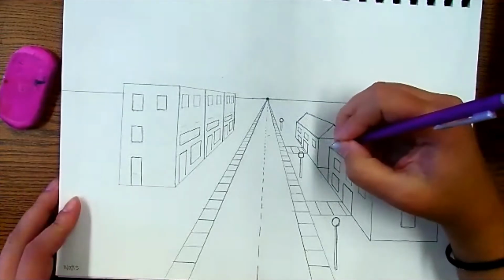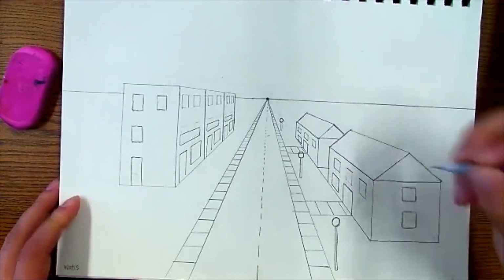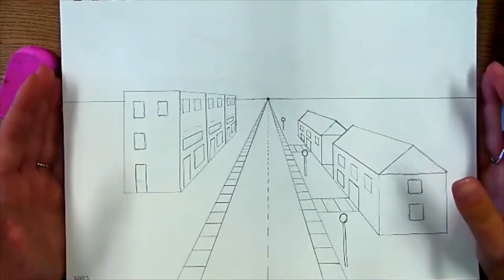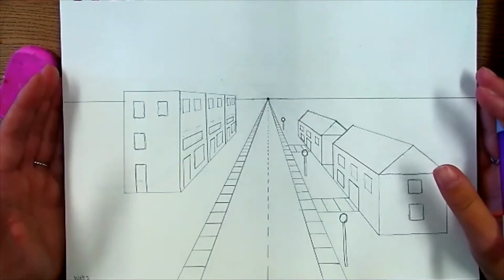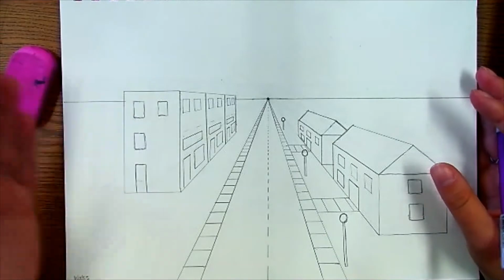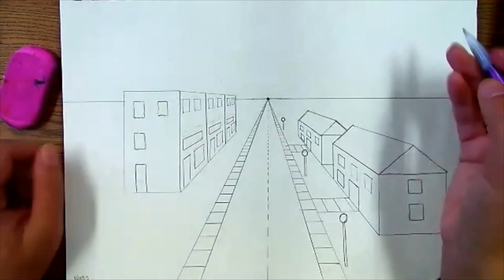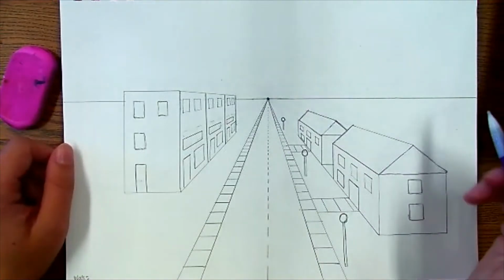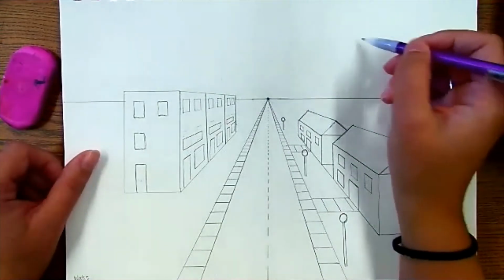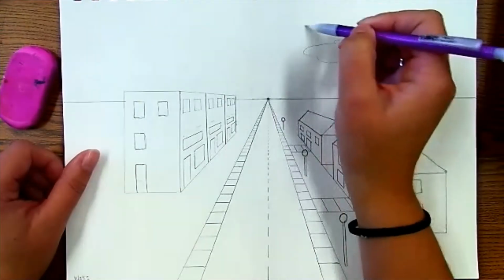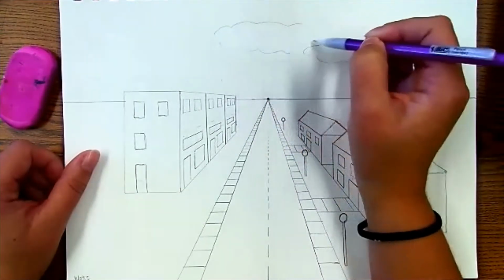Okay, so if you were someone who was going for basic requirements and you didn't want to have to do too much, then you essentially have 2 of your 4 categories done already. And you can also think about what you want to add in your sky. So maybe I'm just going to add some clouds in here. It's a very cloudy day.